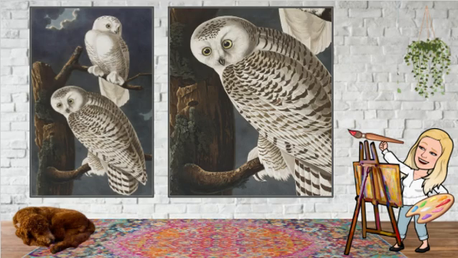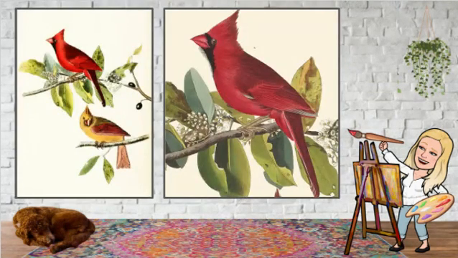Here we see one of his paintings of the snowy owl. On the right, there's a close-up. This slide shows us his painting of the cardinal. The male cardinal is on the top and the female cardinal is seen underneath. On the right is a detail, a close-up of the image.